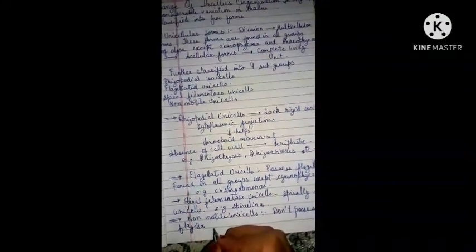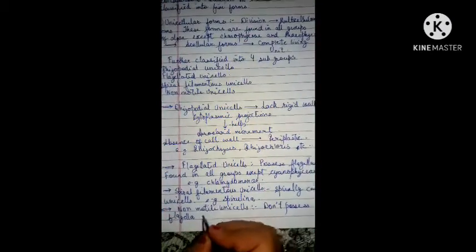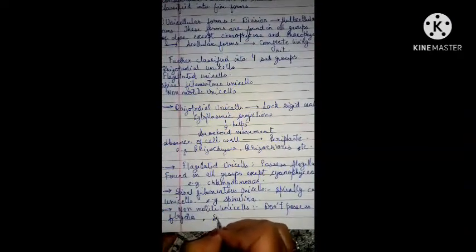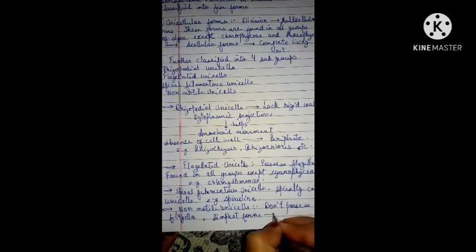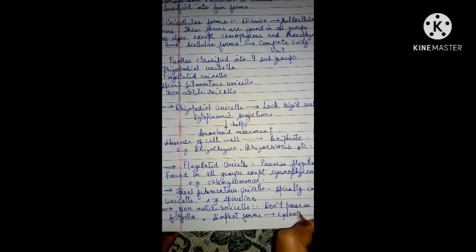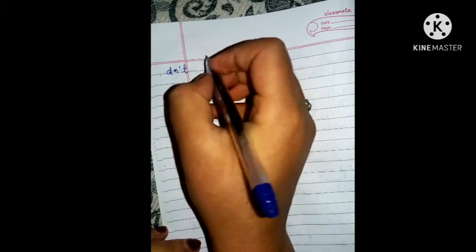The simplest non-motile forms are found in Cyanophyceae, where they do not possess the plastids and nucleus.